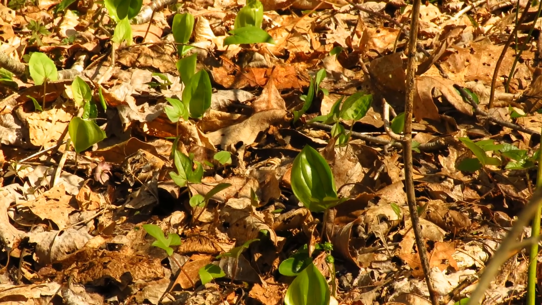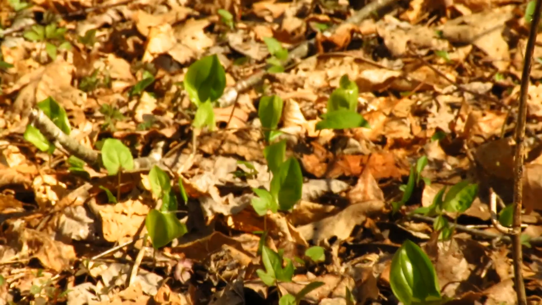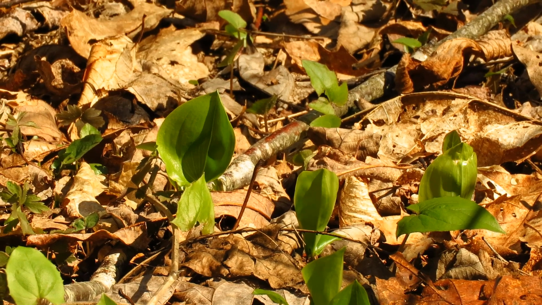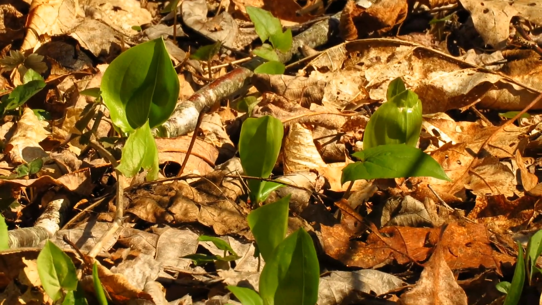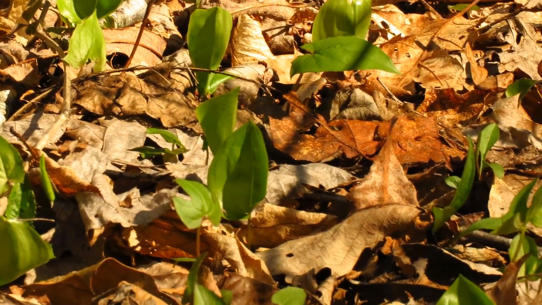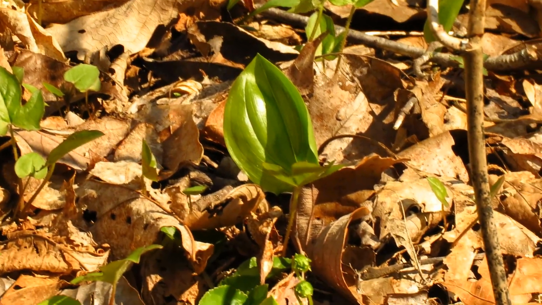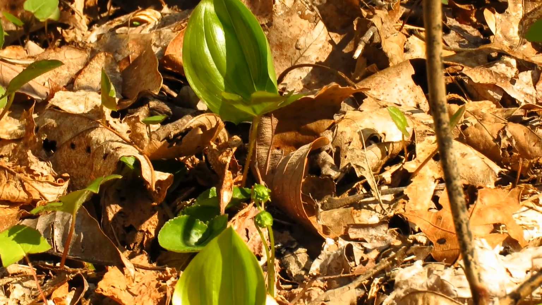This foliage right here, that's Canada Mayflowers coming up. As the name suggests, these bloom in May. They're also called false lily of the valley, because their leaves look very similar to lily of the valley leaves, but the flowers look quite different.